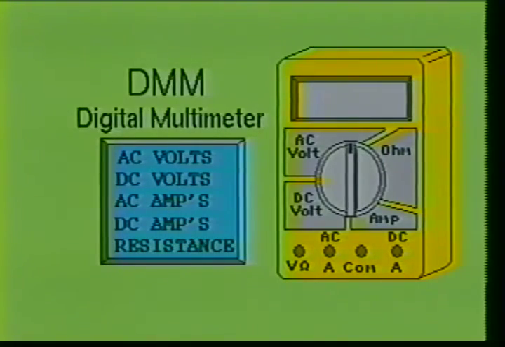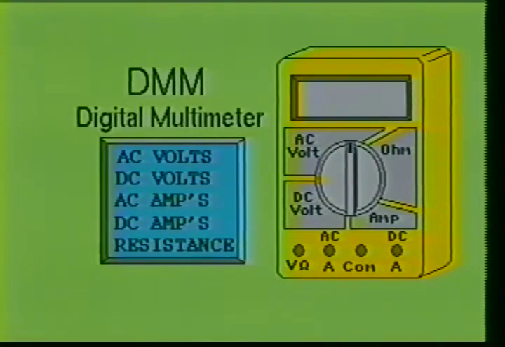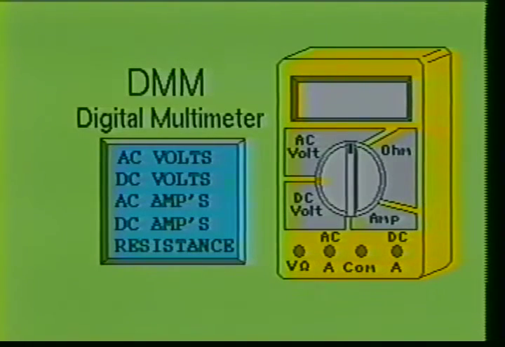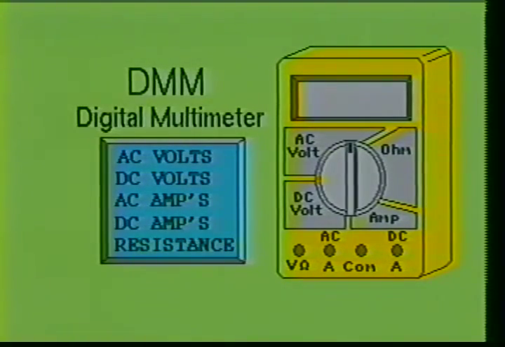Now to continue the program, let's get away from Ohm's law for just a moment and look at the voltmeter. This meter we are using is referred to as a DMM. That's short for digital multimeter. The DMM is a highly accurate piece of test equipment and is capable of measuring AC volts, DC volts, AC amps, DC amps, and resistance in ohms. No test bench should be without one.